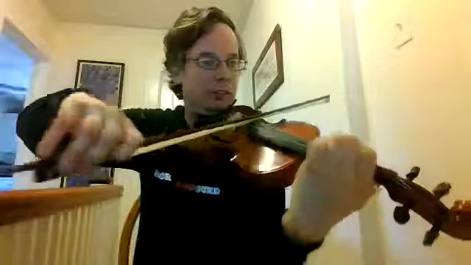Then we would have a fast movement. Then another slow movement. And then end with a fast movement. So, that's what a sonata is. He wrote 3 of those for solo violin. And it involves a lot of playing 2, 3, and sometimes even 4 notes at a time.